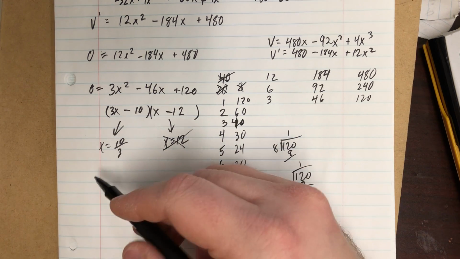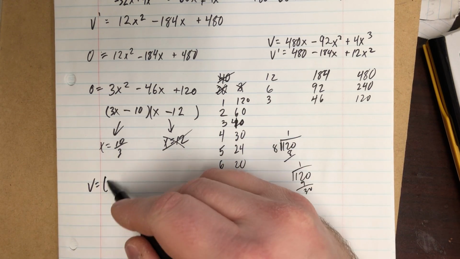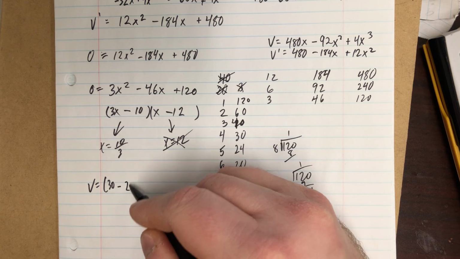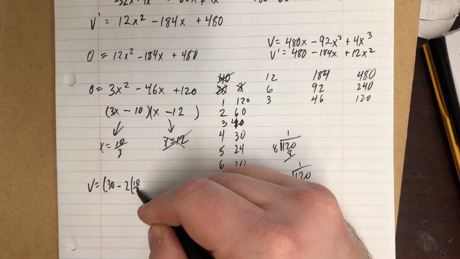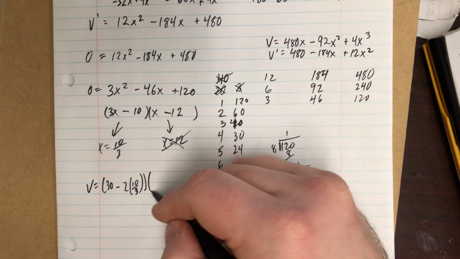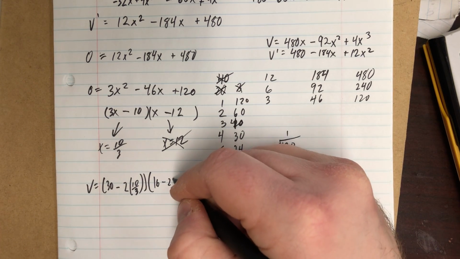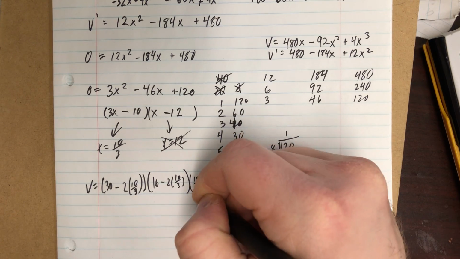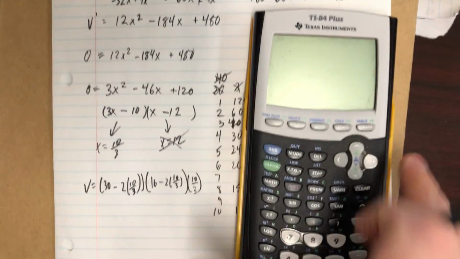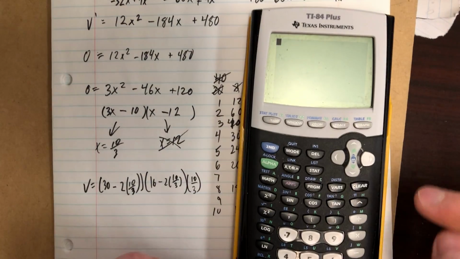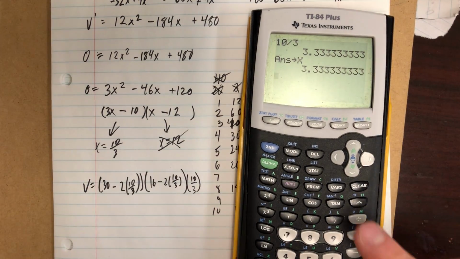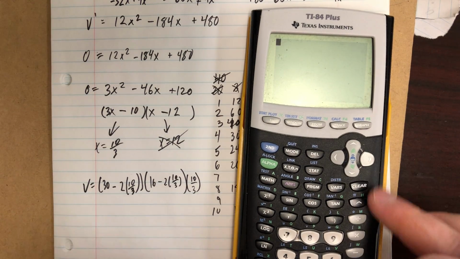And then it says, what's the max volume? Well, volume is equal to 30 minus 2 times 10/3, 16 minus 2 times 10/3, times 10/3. All right. I'm going to say 10/3. I'm going to store that as x, just to save myself some writing.